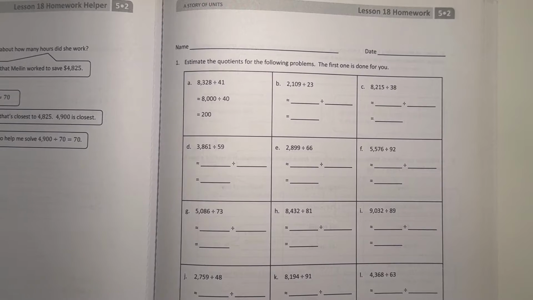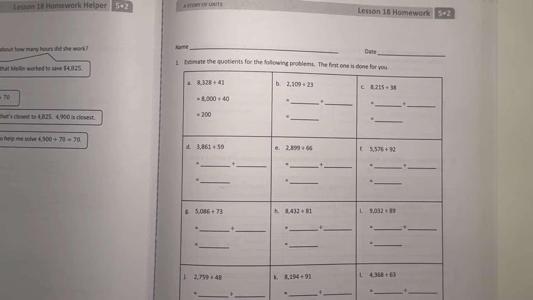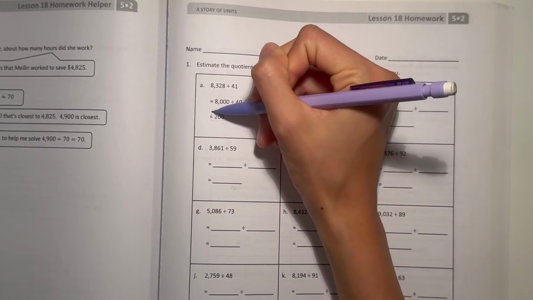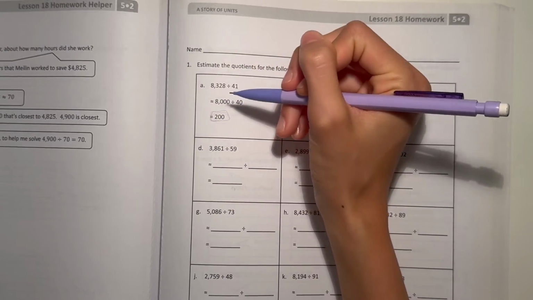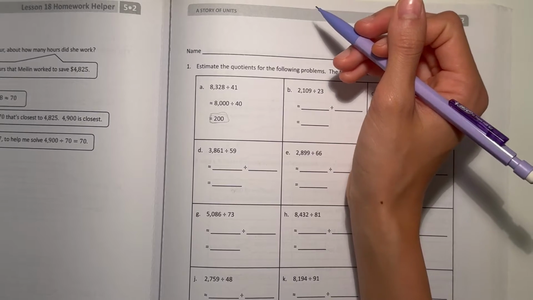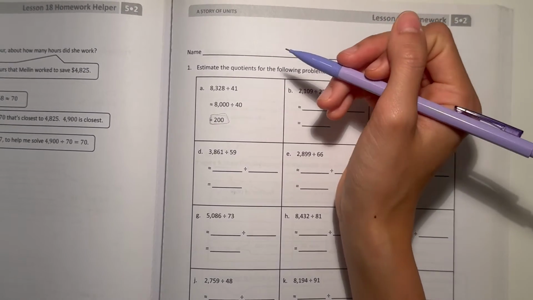Number 1, estimate the quotients for the following problems. The first one is done for you. So the quotient is the answer to a division problem, so we're estimating the answer. What we want to do is first look at the divisor, which is the number that we're dividing by.